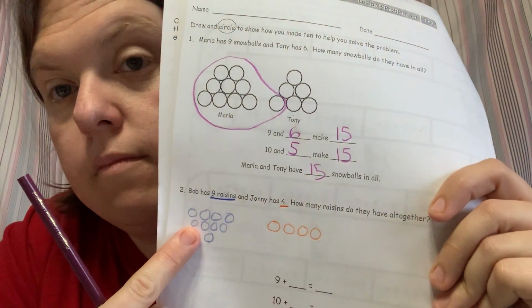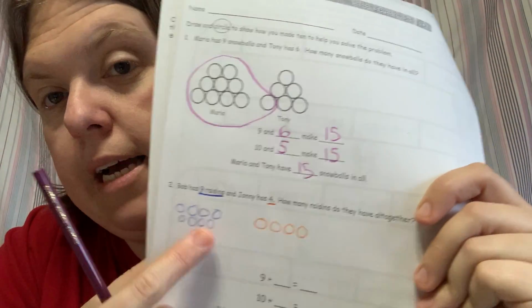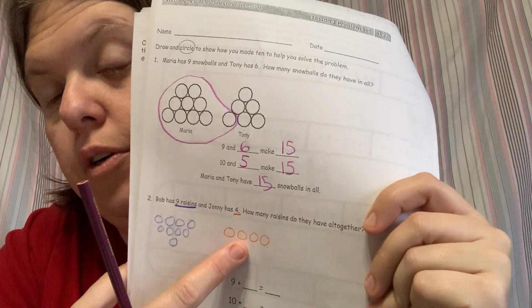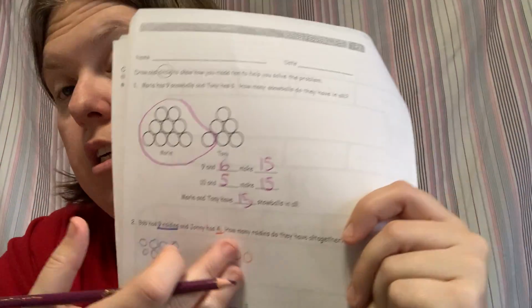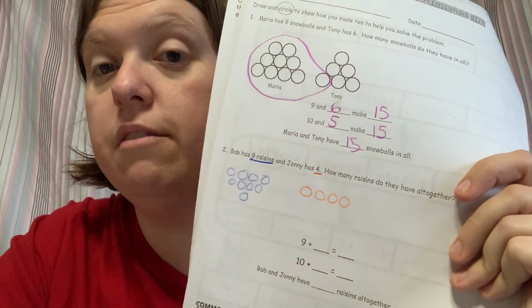Okay, so Bob has 9, Tony has 4. 9 and 4. I'm not going to change my numbers, but instead of saying 9 plus 4 equals a number, I'm going to say 10 plus something equals a number, because it's easier for my brain to understand and interpret that.